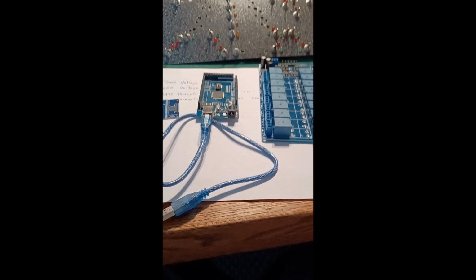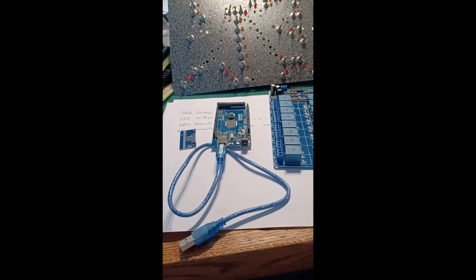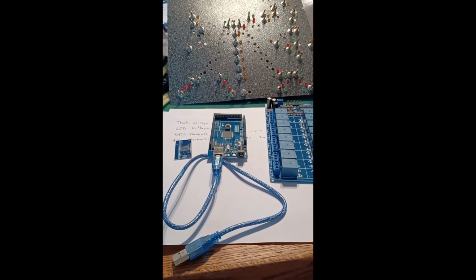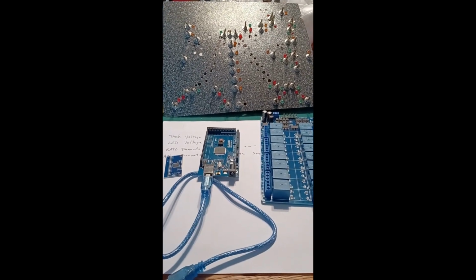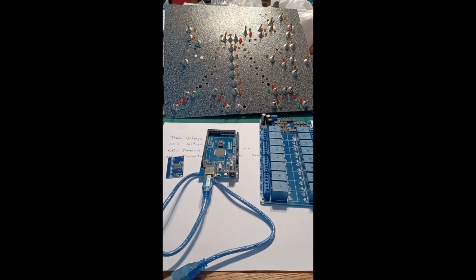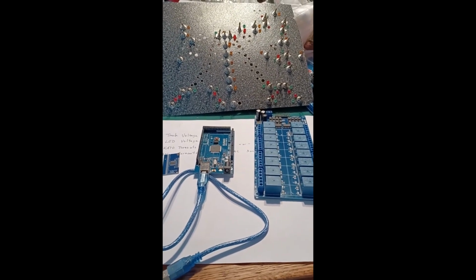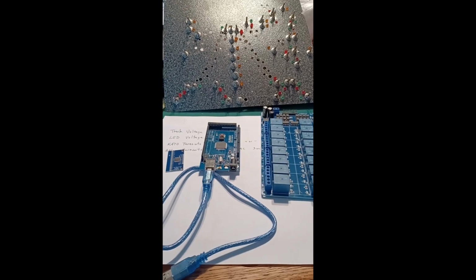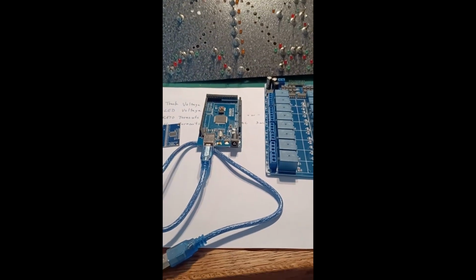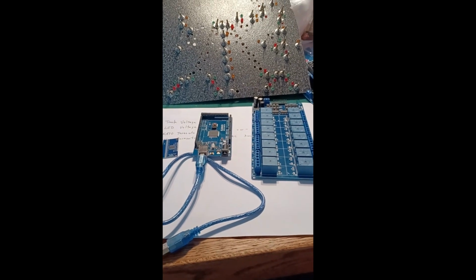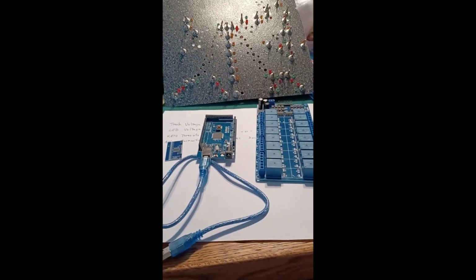Now the programming is something different. You have to be a little astute in terms of being able to program in Arduino code. But once again, that's just a matter of learning the code and learning how to write the code and just doing it. And there's YouTube videos all over the place about how to code an Arduino.